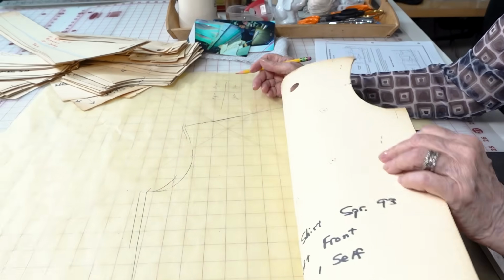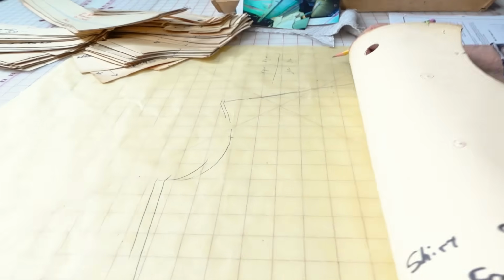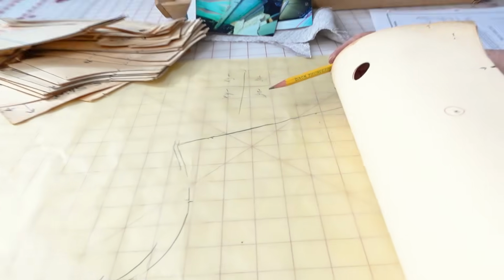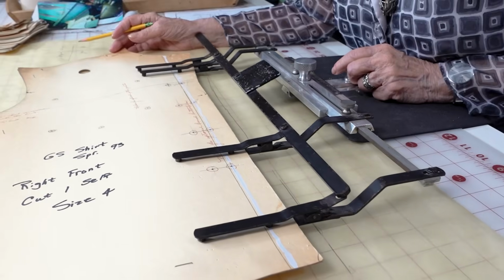I'm going to lift it up so you can see what's happening. And this is what you see when you see these graded patterns. You'll see these lines like this, and this is how the grading is done. So I'm going to go out into the bottom too. Okay, so this was 3/4, we went out to that.